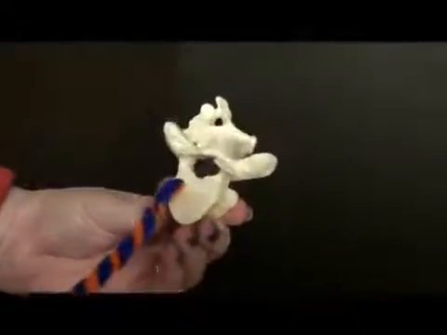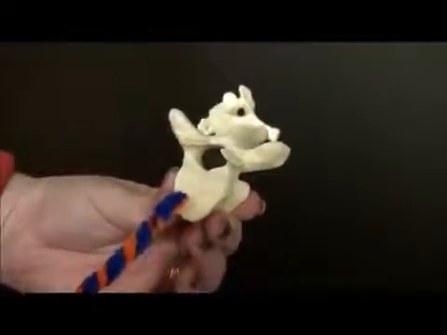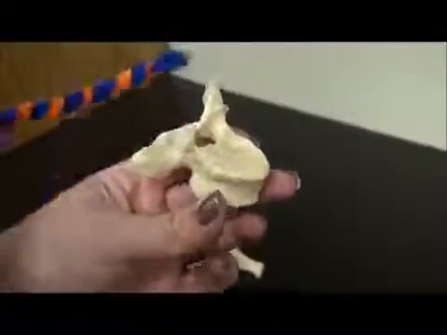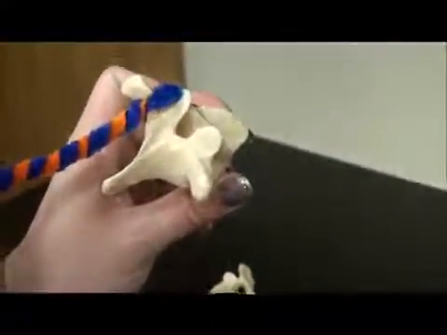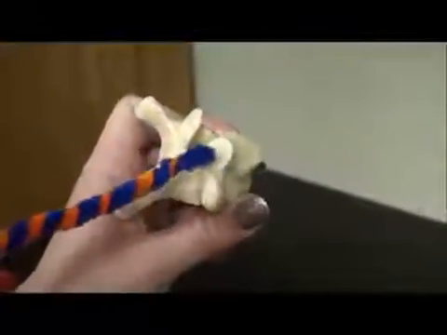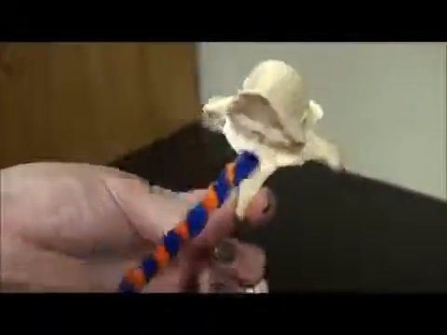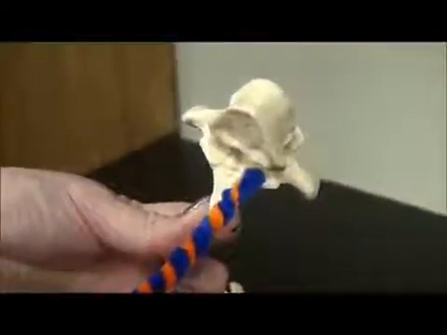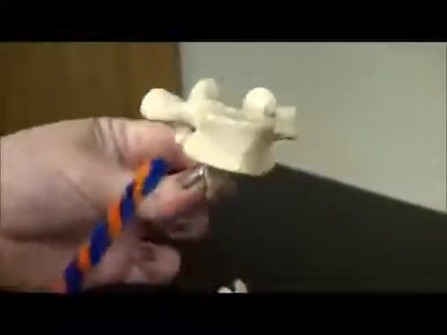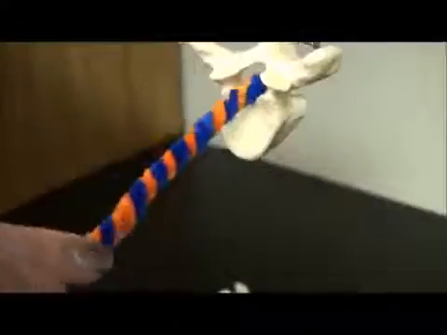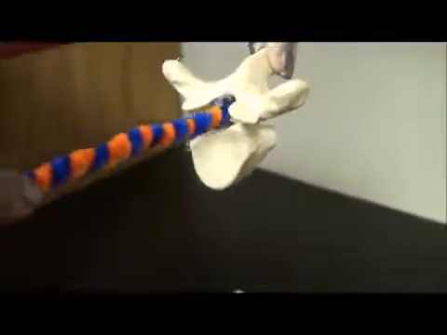Now we'll talk about the parts of each vertebrae. You have the superior articular surfaces and the inferior articulating surfaces. Transverse process, the vertebral foramen.